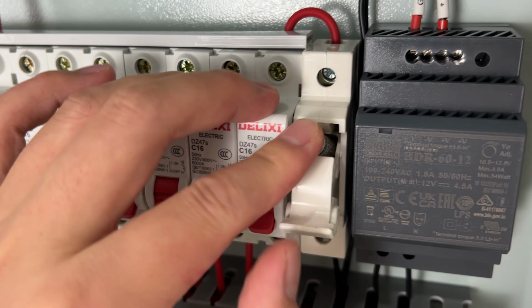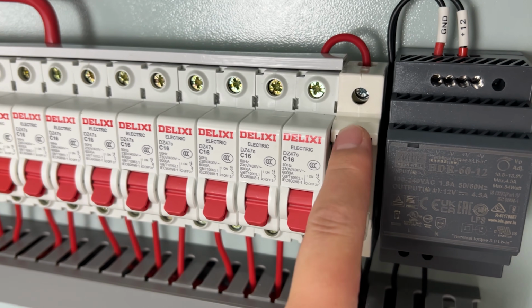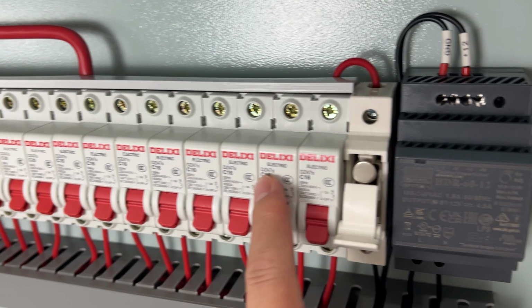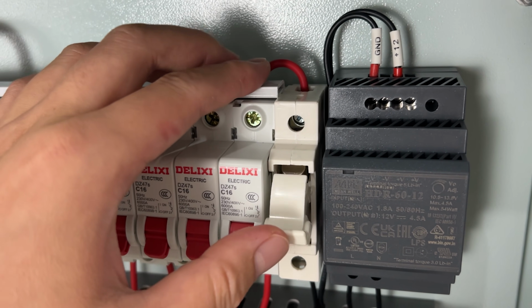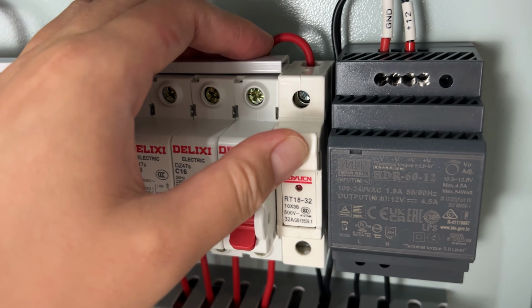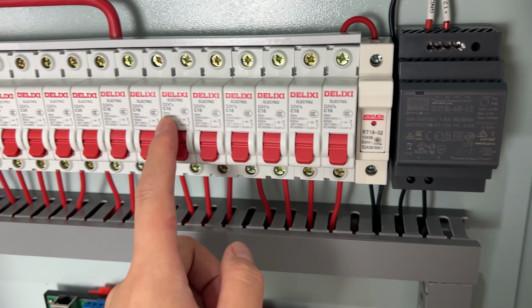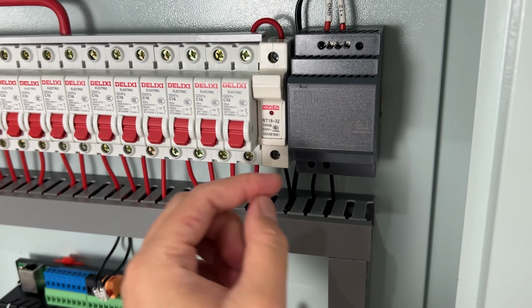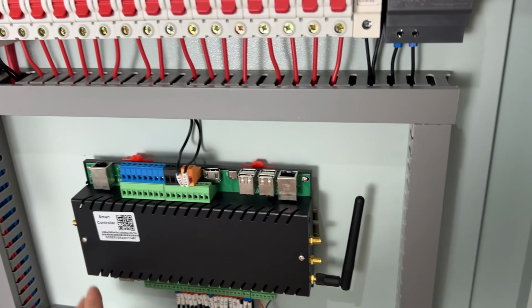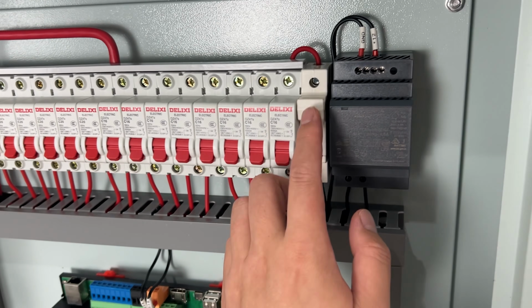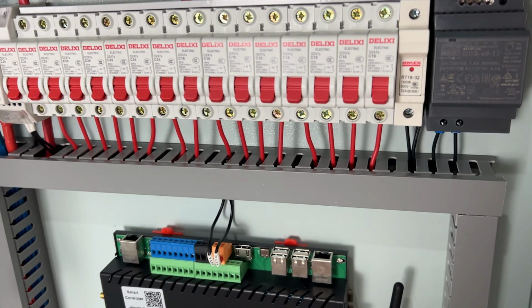And some people asked, why is this fuse not replaced by this breaker? Because this fuse is fast when there is a short circuit. That is faster than this breaker, so it will disconnect faster to protect this controller system. The power and the controller system are important, so we need to use this fuse to protect it.